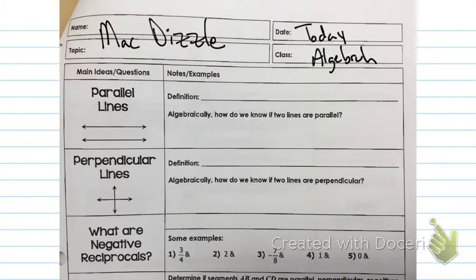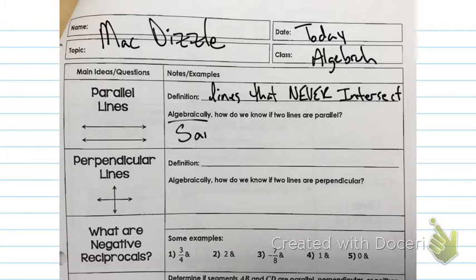So from that decimals activity, we know that parallel lines are lines that never intersect. They'll never cross each other, all right? And we figured out, what did we find out was true about their slope? Same slope.